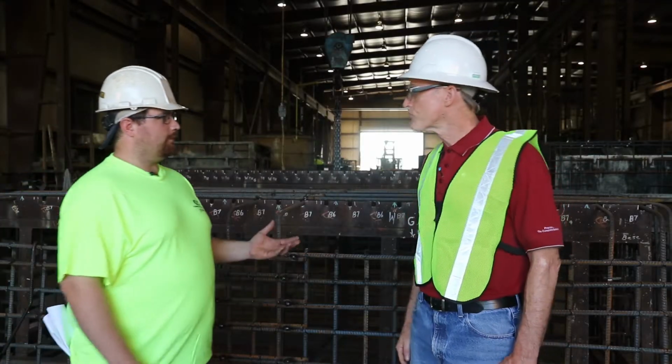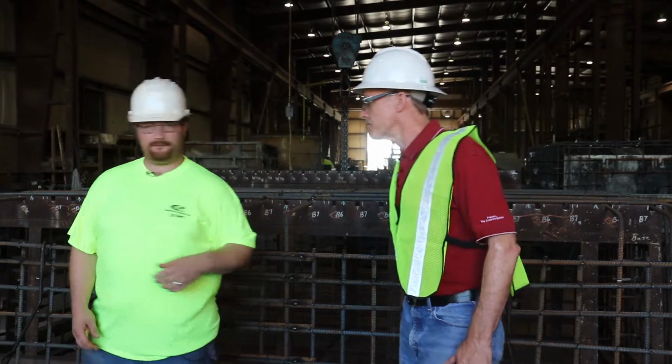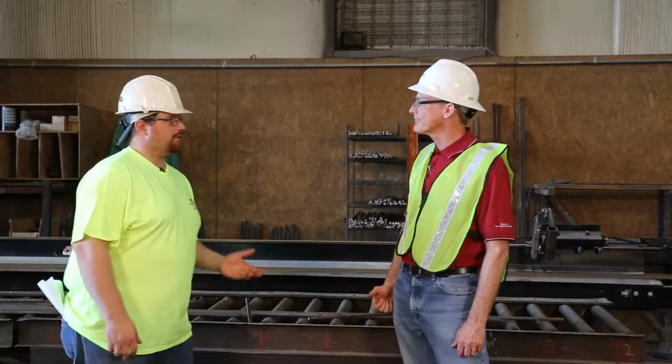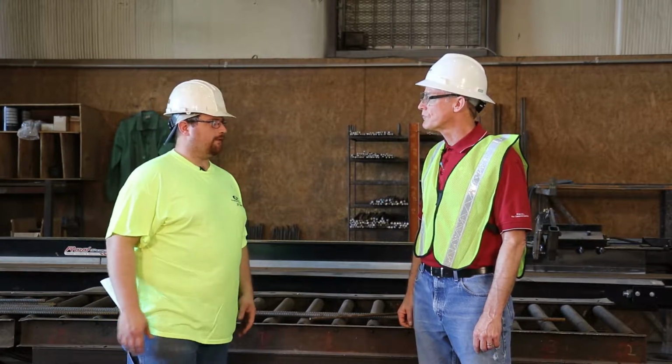All right, so now we reviewed all of our drawings. Let's go ahead and start making our cage. That's great. So today we will be building a 12x6 cage for a 12x6 utility vault.